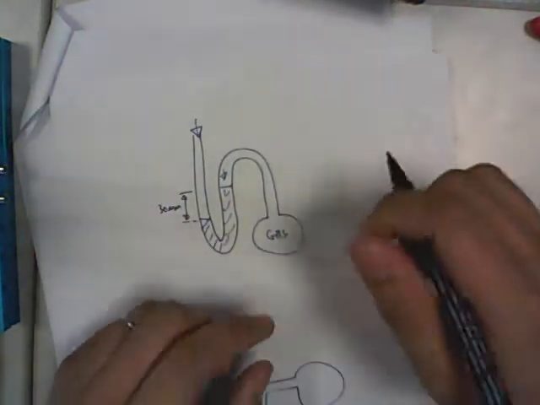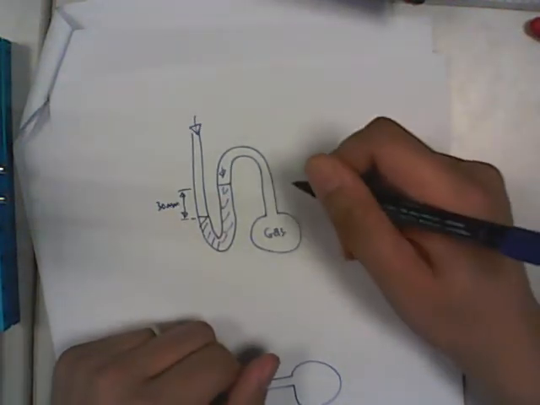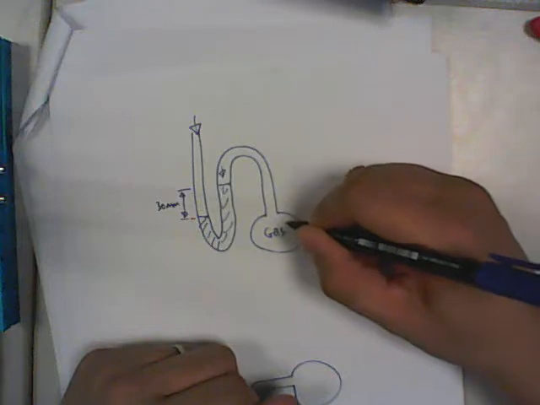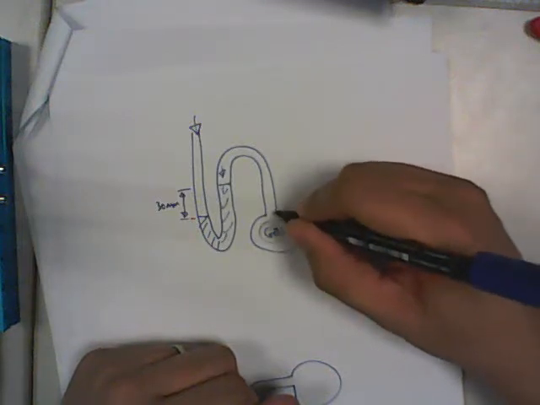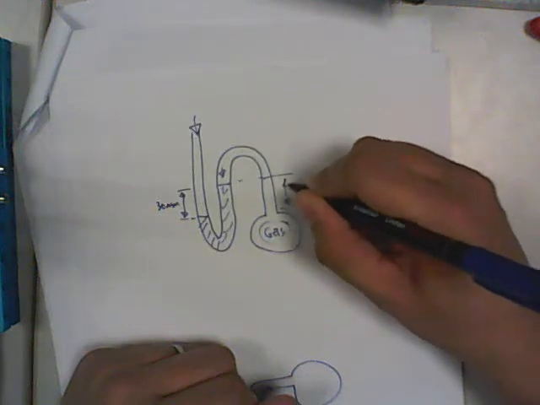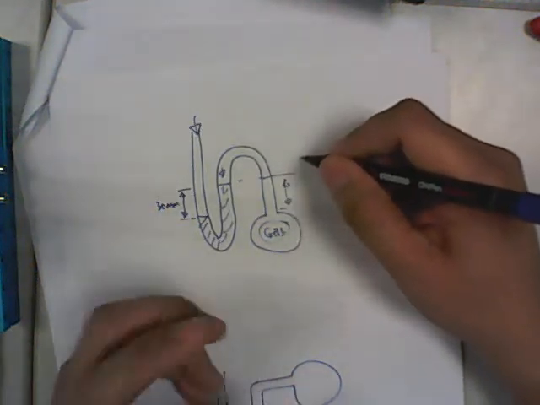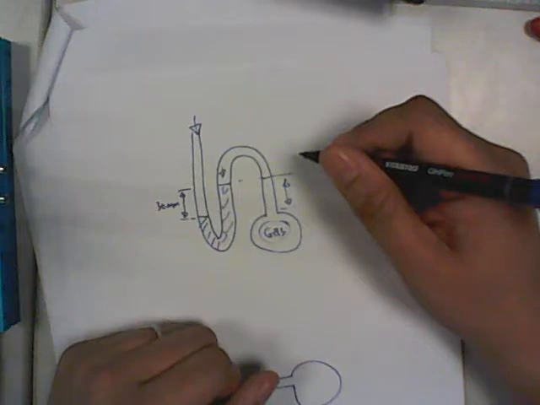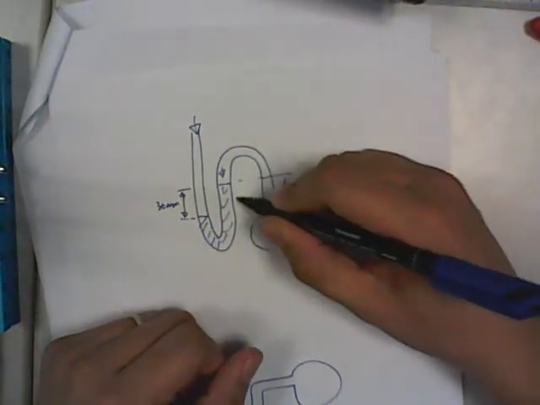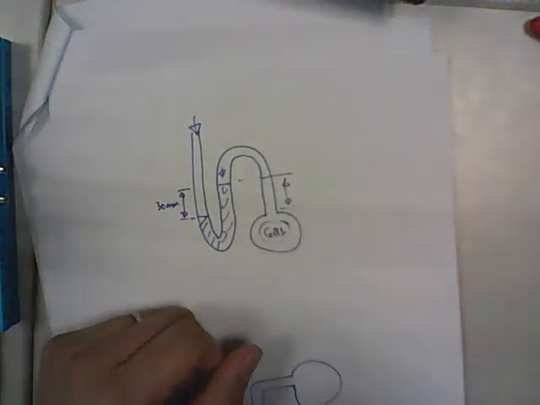and just in our previous video, we said that because this is a gas, the pressure difference existing here is actually quite small compared to the pressure values at the mercury.